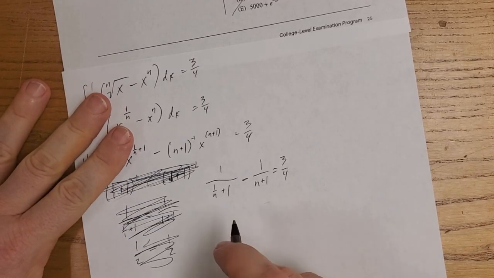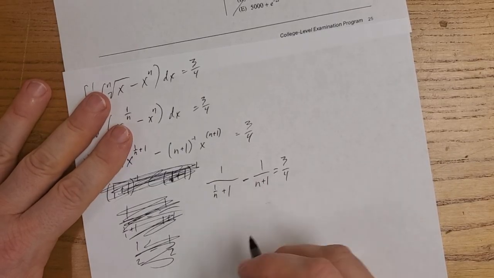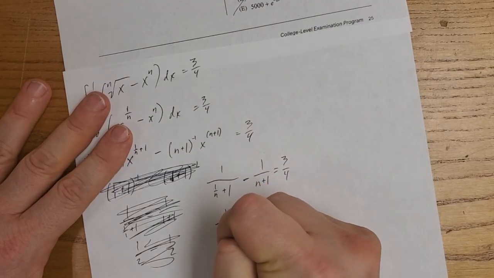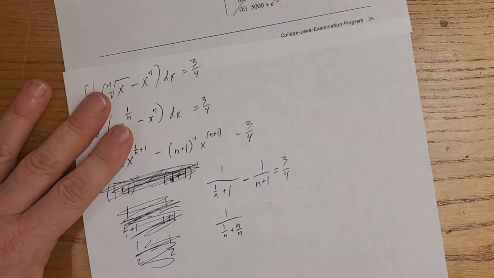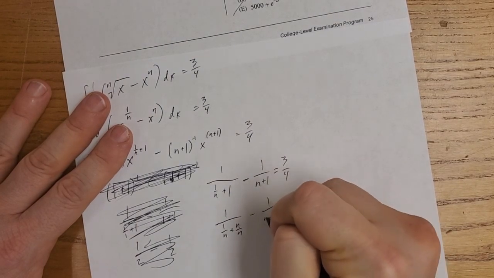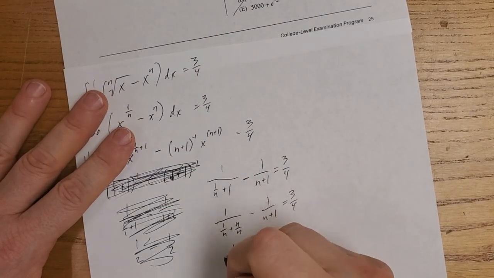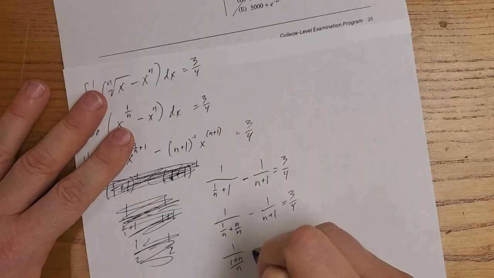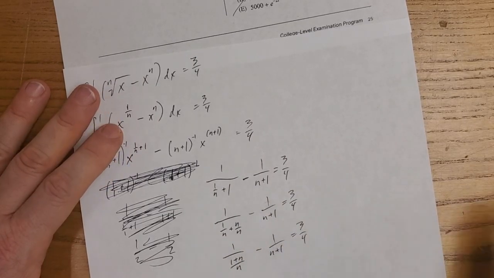So how we do that, we are going to start down here. We need to add 1/(n plus 1), and the best way to do that is to take our 1 and convert it to n/n. And then we still have this here. So that becomes (1 plus n)/n. Still this.